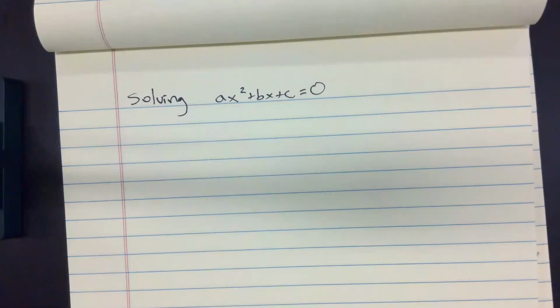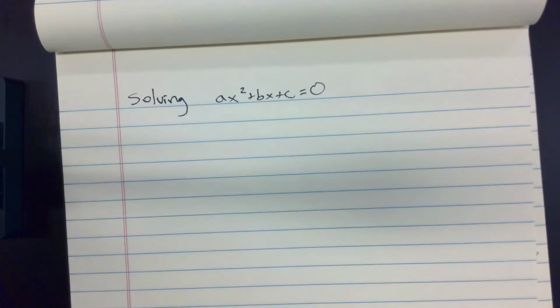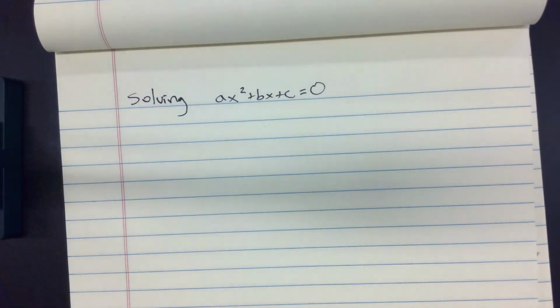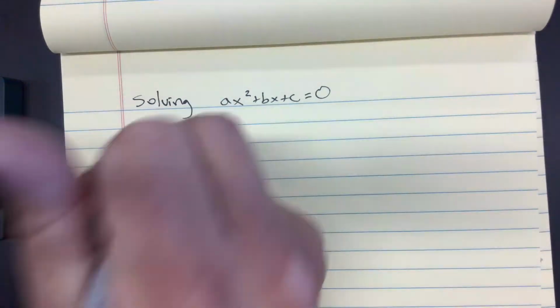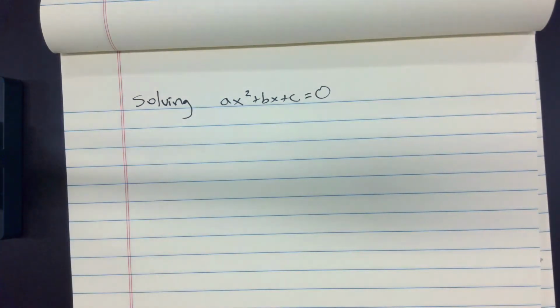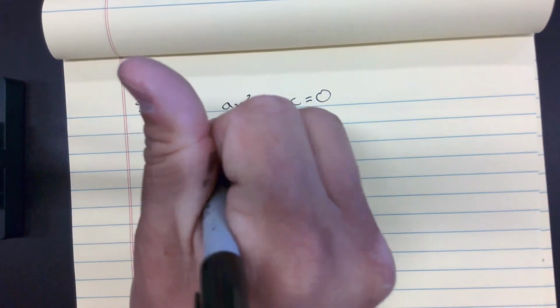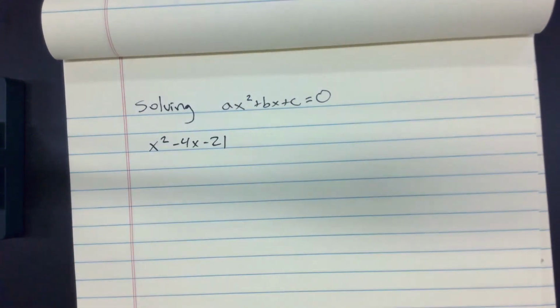Okay, solving ax squared plus bx plus c equals 0. So today we're going to factor and then we're going to solve these trinomials. This is just one step farther than what we've been doing. So for example, we're going to come up with our own today: x squared minus 4x minus 21.